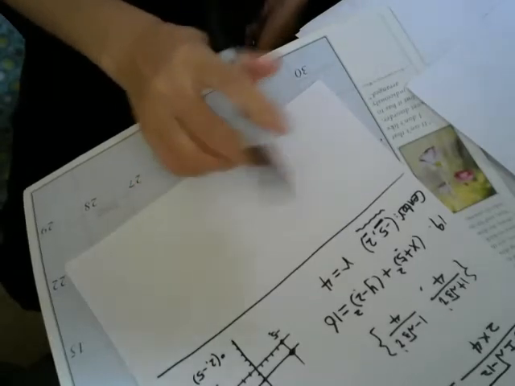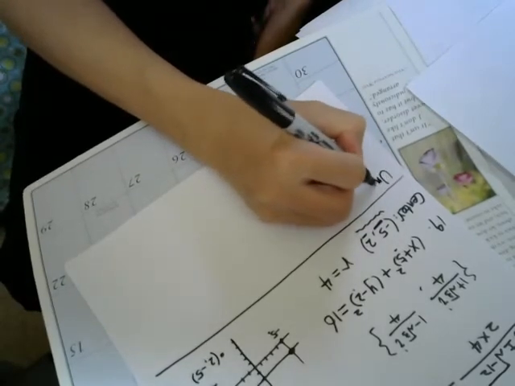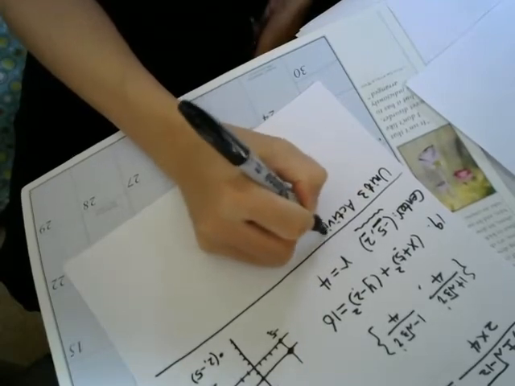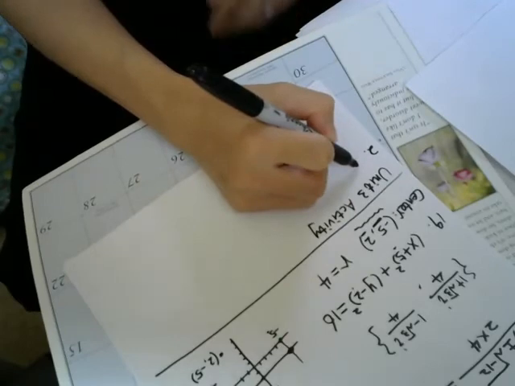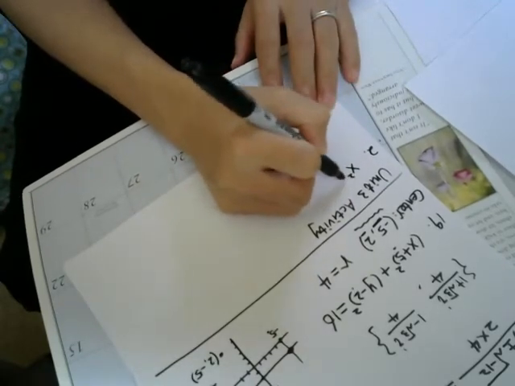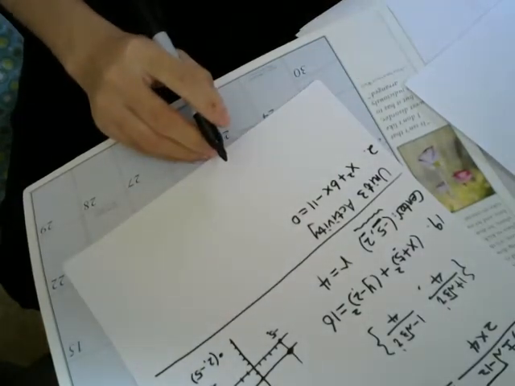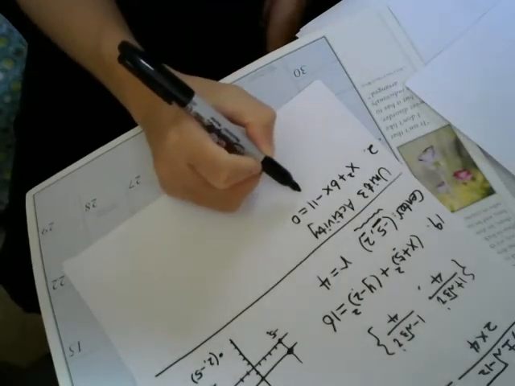So for Unit 3, the last problem I want to talk about is from the activity. Question number 2. You were given a quadratic equation, x squared plus 6x minus 11. The first thing you were asked to do was complete the square.